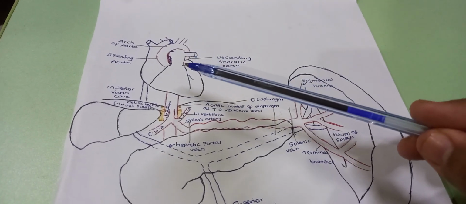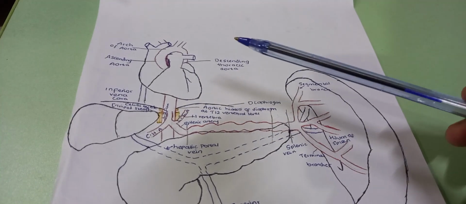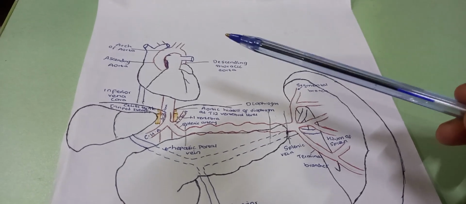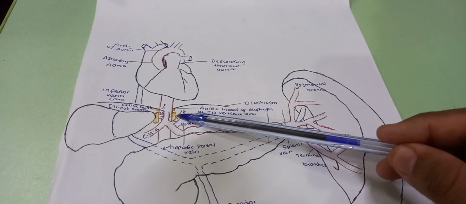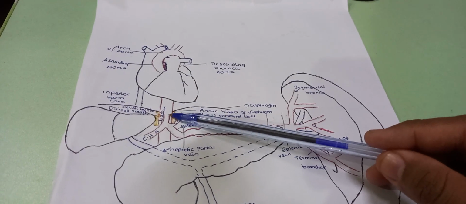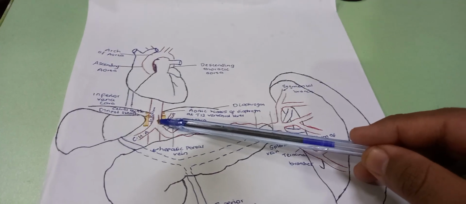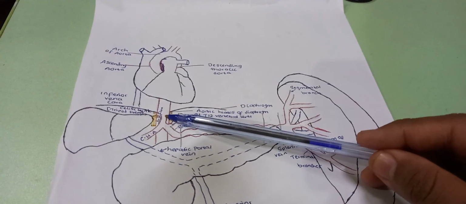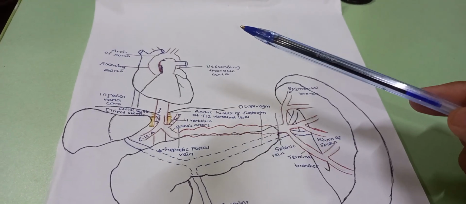The descending thoracic aorta passes through the aortic hiatus of the diaphragm at the level of T12 vertebra to continue as the abdominal aorta. The abdominal aorta, at the level of the upper border of L1 vertebra, gives off a branch known as the celiac trunk. The celiac trunk, which is also the hepatogastrosplenic trunk, also known as the tripod stem of Haller, runs for about 1.25 centimeters before it gives off three branches.